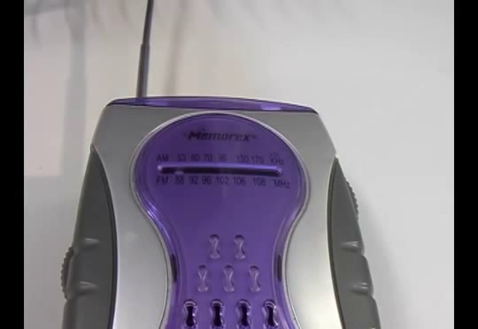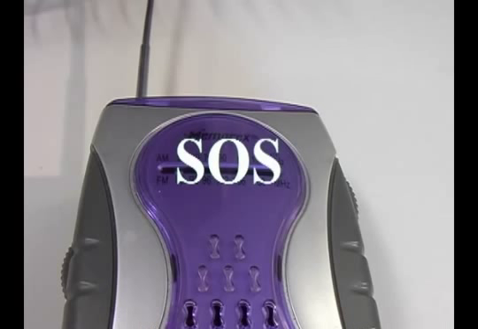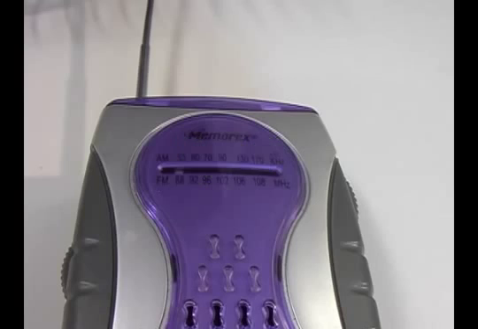SOS was a universal distress call transmitted using Morse code. This is what SOS sounds like from our transmitter. Three quick contacts produce a Morse S. 3 long contacts, an O.